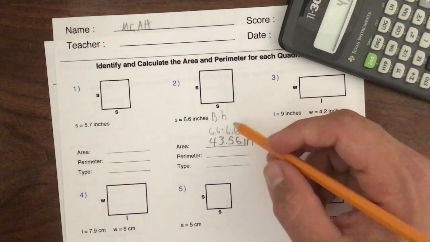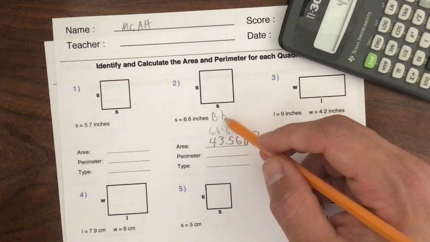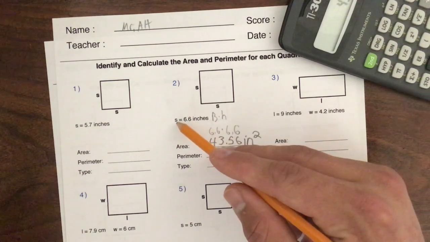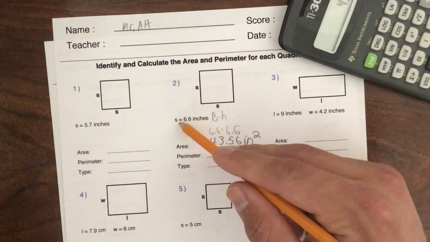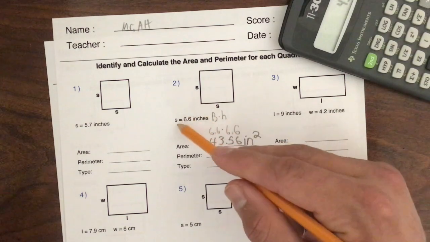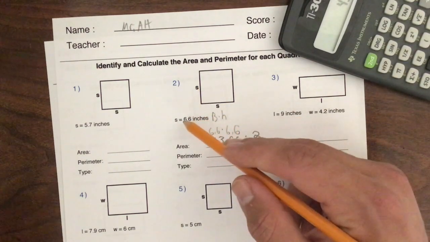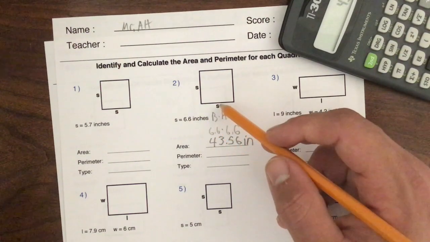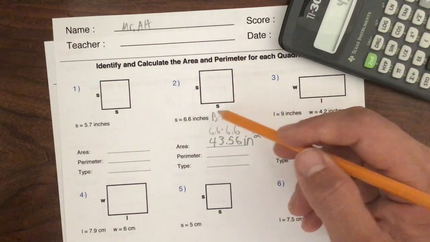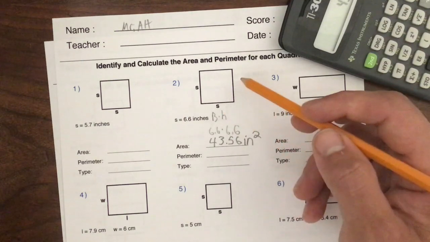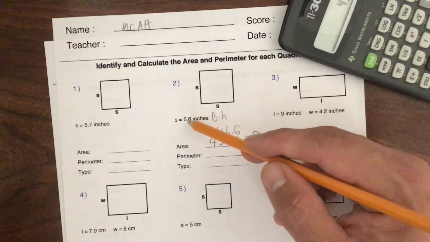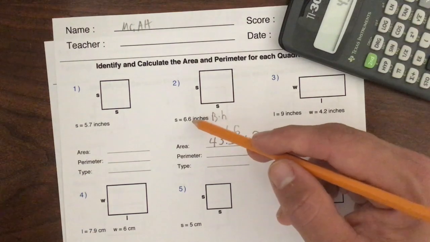Now you might say, Mr. Alt, I thought it was base times height. It only gives me one side. Well, we know that this is a square, so each S is 6.6. So by giving you one S, they give you all the S's, right? So each side here is 6.6 because it's a square.